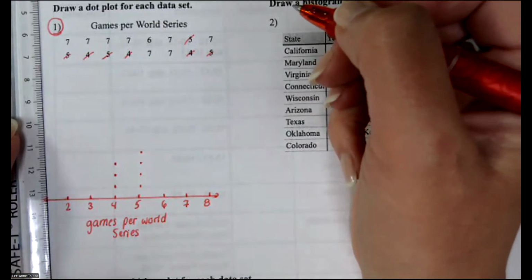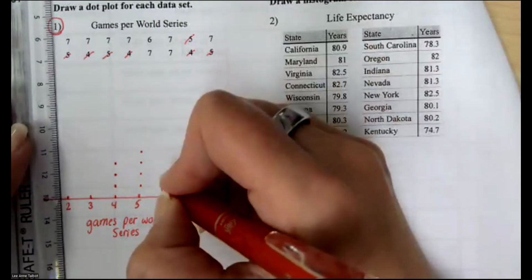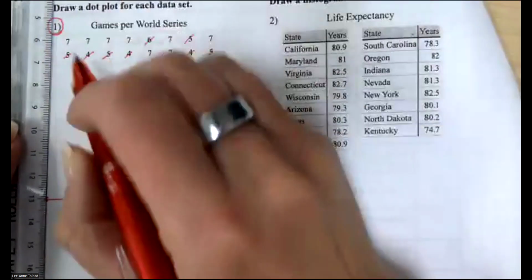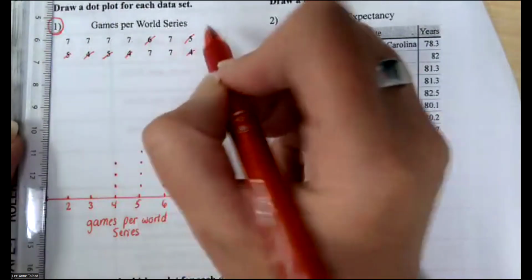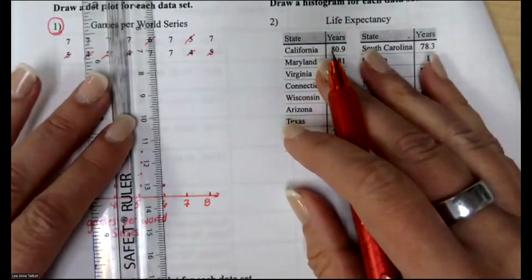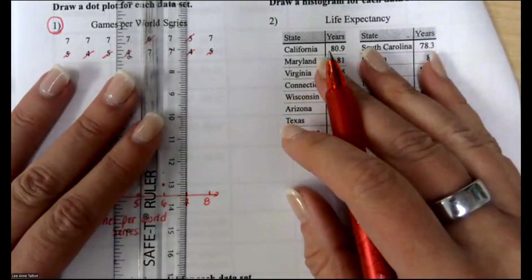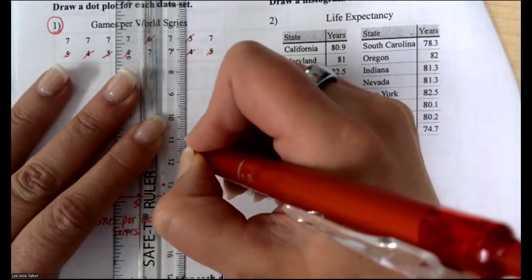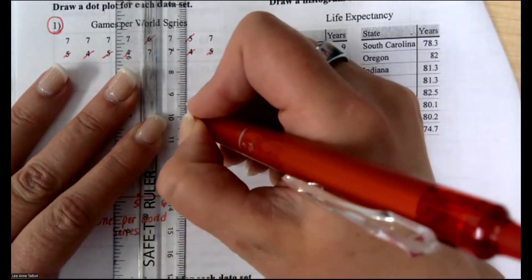Mine are kind of going up weird. Okay, I have 1, 6. I can just eyeball that guy right there. And then I have 1, 2, 3, 4, 5, 6, 7, 8 sevens. Yikes. Okay. 1, 2, 3, 4, 5, 6, 7, 8.